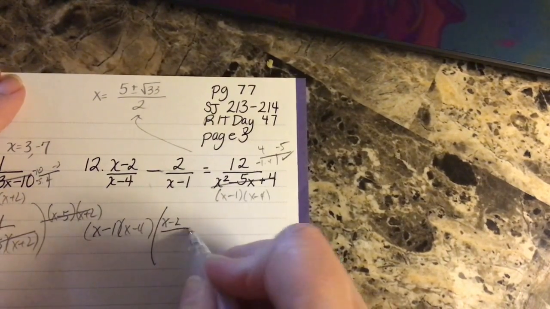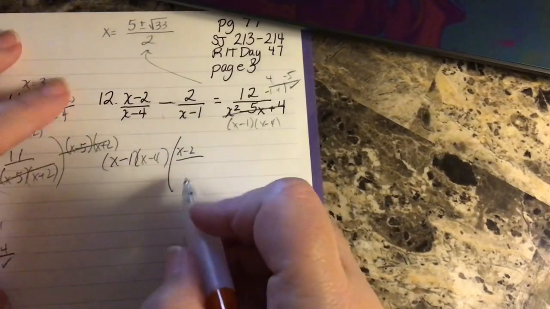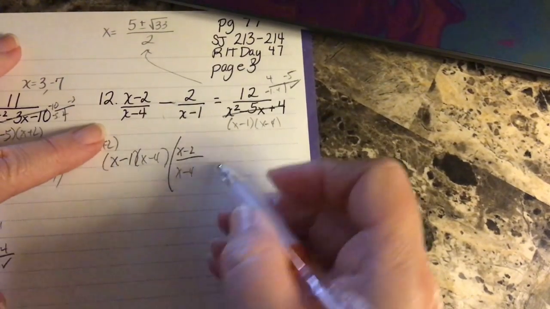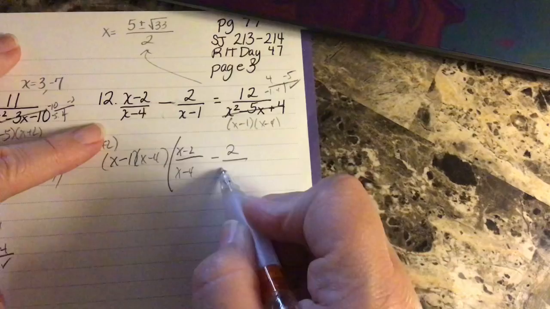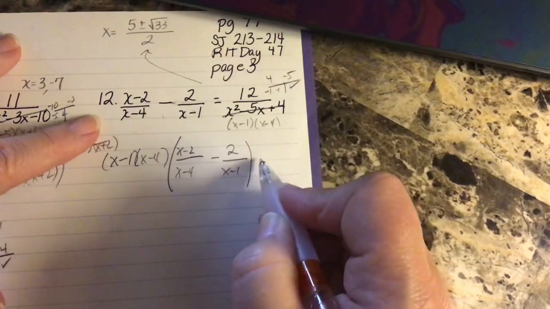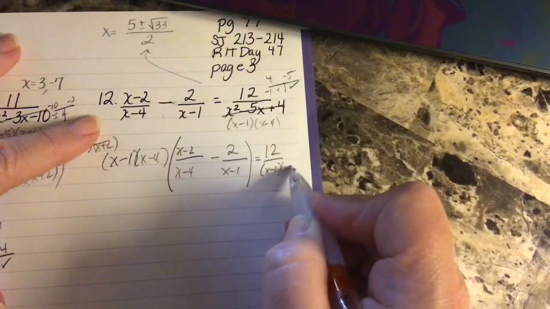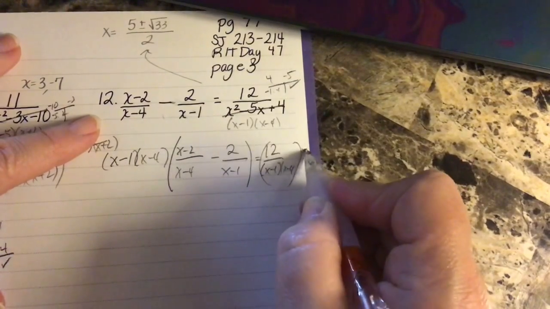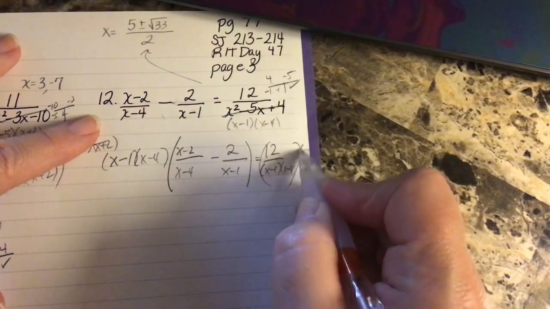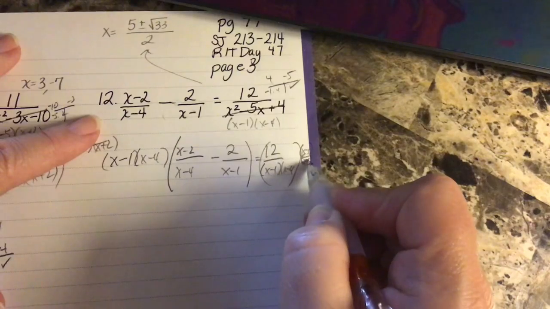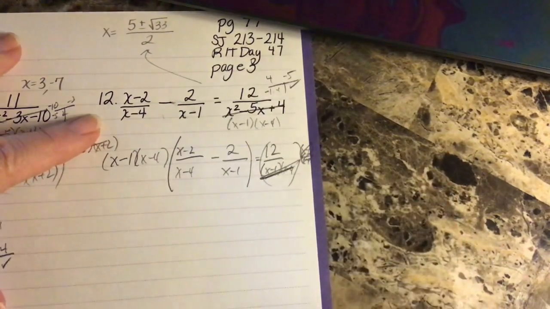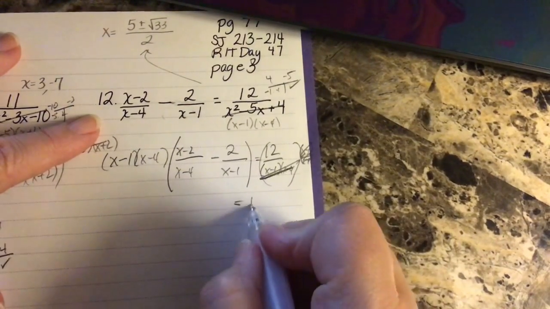I'm going to multiply both sides by that least common denominator. And those cancel out with that, so I'm left with 12 on this side.